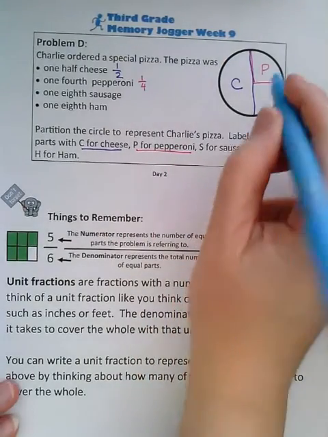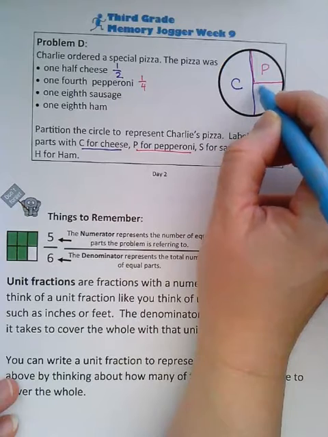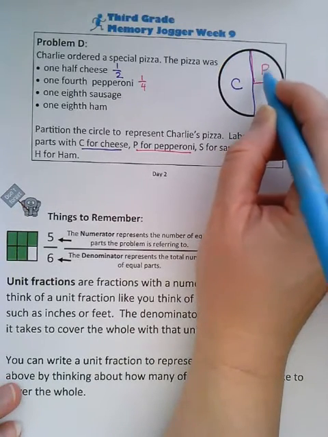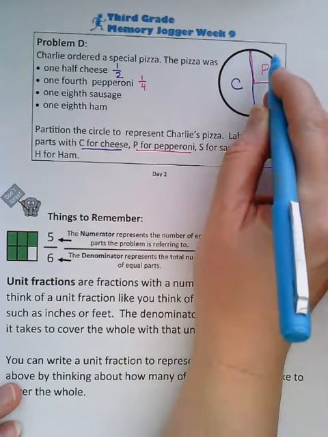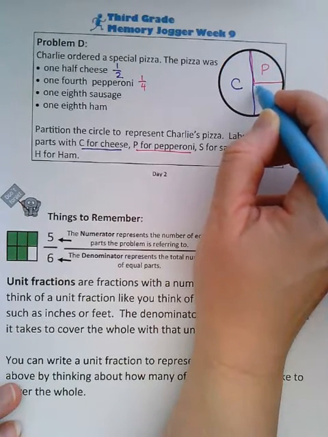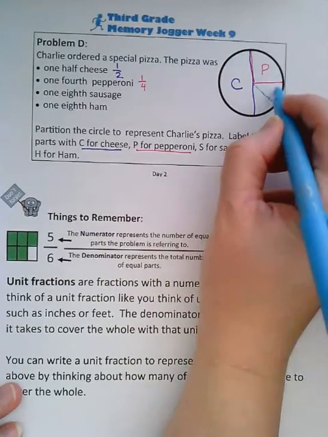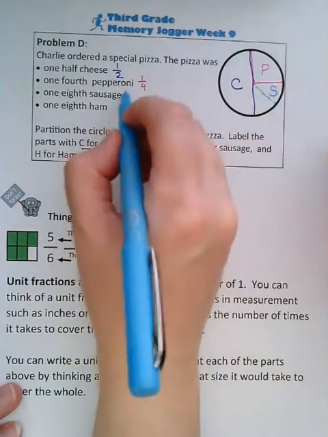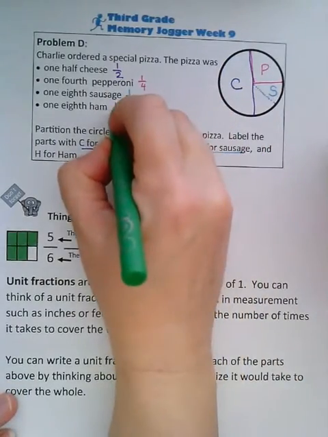1/8 is sausage. So this is 1/4, this is 1/2. And in this section here, I've got to figure out how to do 1/8. So if I take a 1/4, one of 4 equal parts, and I cut each fourth into 2, then what's going to happen is I'm going to end up with eighths. So one of those eighths would be sausage, and 1/8 H for ham.